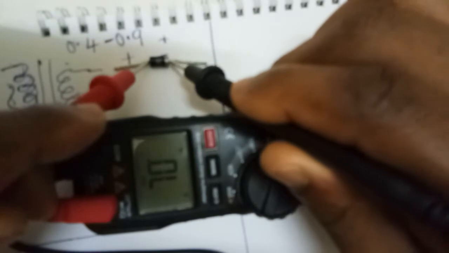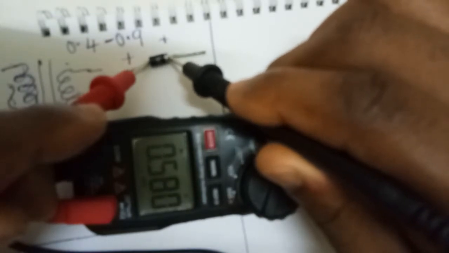What I just did, placing the positive probe at the positive terminal and negative probe at the negative terminal, is forward biasing. I have forward biased this diode and it showed me a voltage drop.